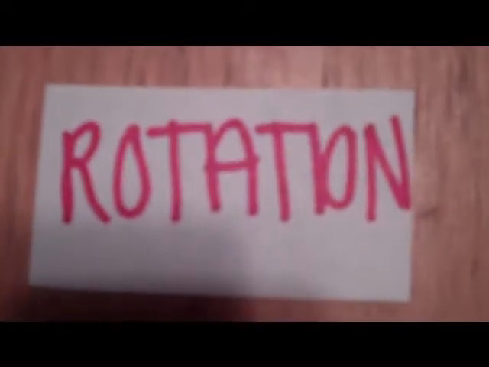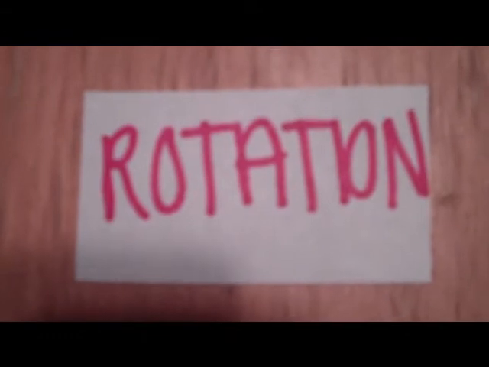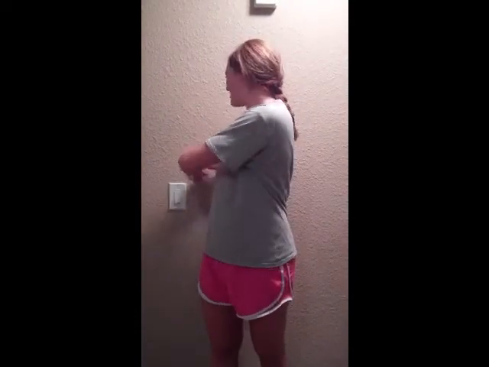A rotation can be either medial or lateral, and they are designated as right and left for the head and trunk only. I'm going to be demonstrating what rotation looks like. Rotation in your trunk, going to your left, would be here. Rotation to the right would be this direction. Rotation for your neck would be that movement, and to the right, that movement.